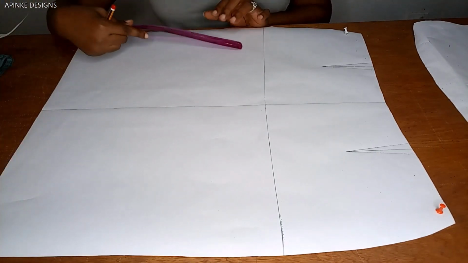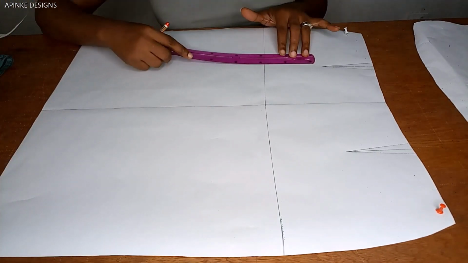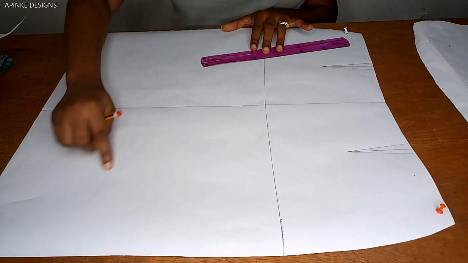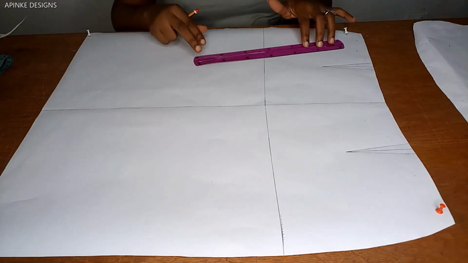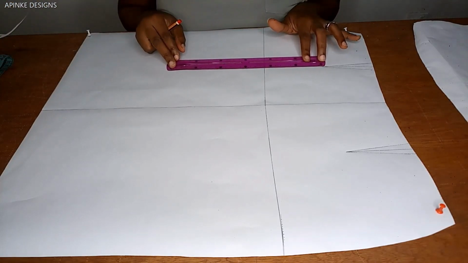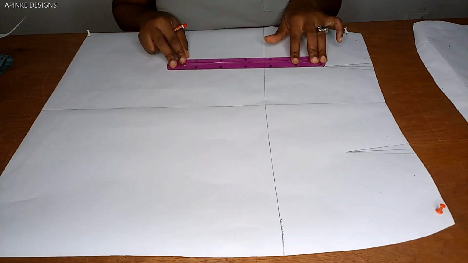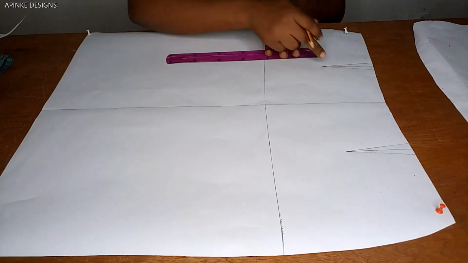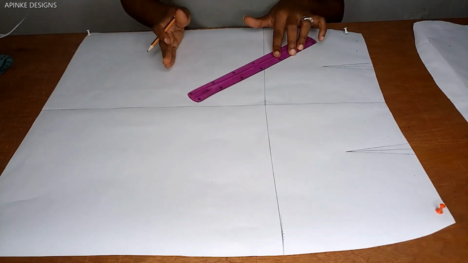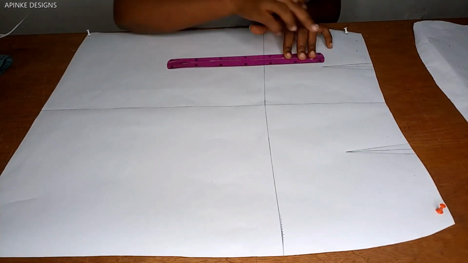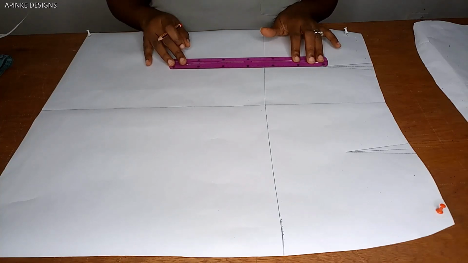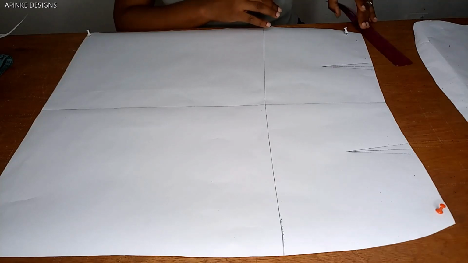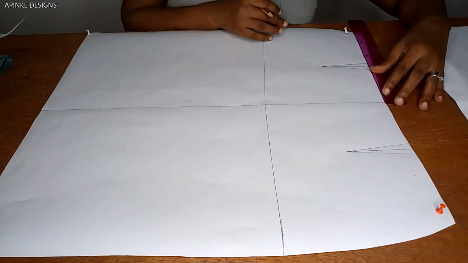So the design I'm going to be showing you today is a frilled skirt that has a curve in front. To start that, I want the design to actually start from where the dart lies, which is this part. So the design is going to be down, but I want it to tally with the dart. So I'm going to be looking at where the dart is. To achieve that, I can always measure from this line, which will make it straight.